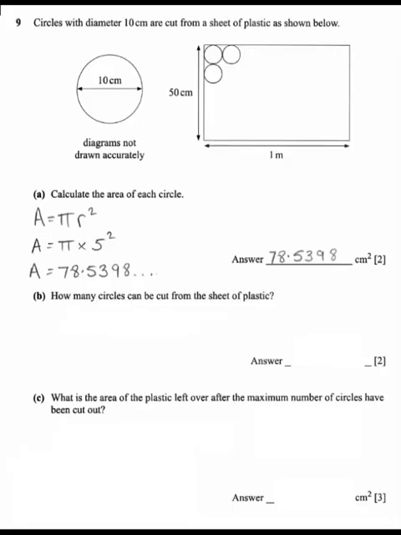So it's asking you how many circles can be cut from the sheet of plastic. You work out how many circles would fit going down the width. So you can see this, if the diameter is 10 centimeters each, then it's going to fit down with five circles there. So if we look lengthwise, we know 1 meter is 100 centimeters.